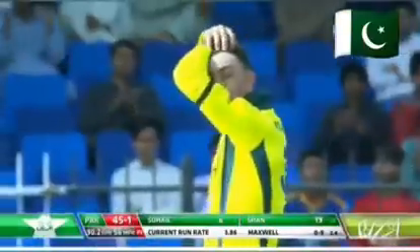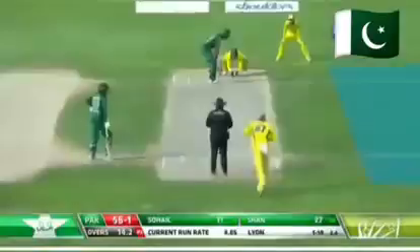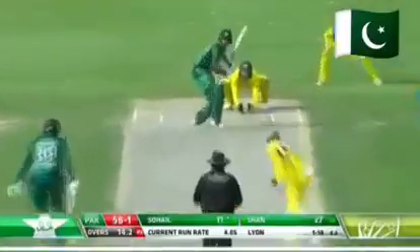You could actually hear the buzz of the crowd because they're on top of the action. That's gone fine for 4. Sweep shot at him. Goes over the top, just over mid-on. Used his feet, Shan Masood.